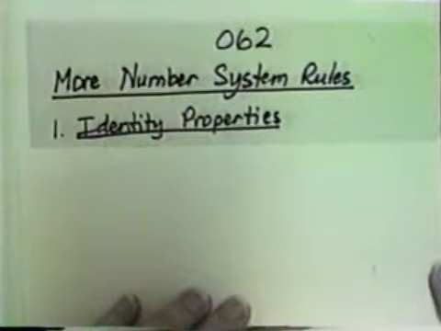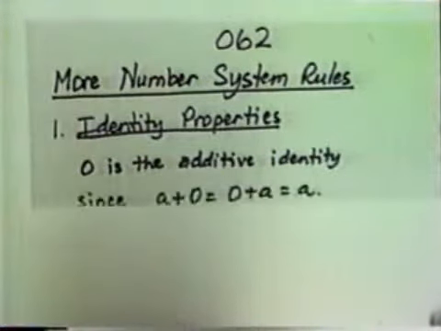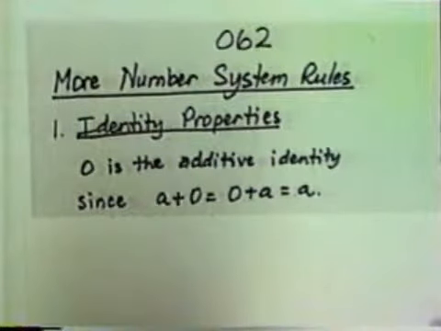There is a number that you can add to, let's say, 3 and get 3. Think of it. What can you add to 3 to give you 3? The answer is 0. 0 is the additive identity, since a plus 0 or 0 plus a will give you a. Adding 0 gives you identically what you started with, the a.